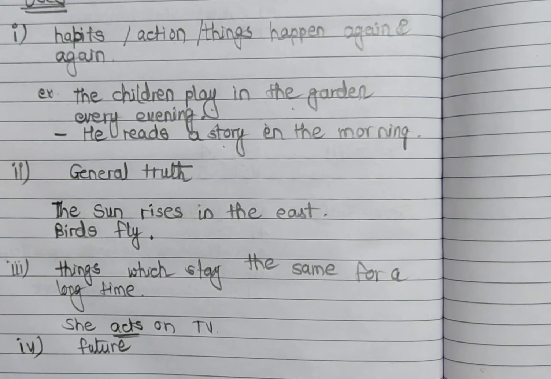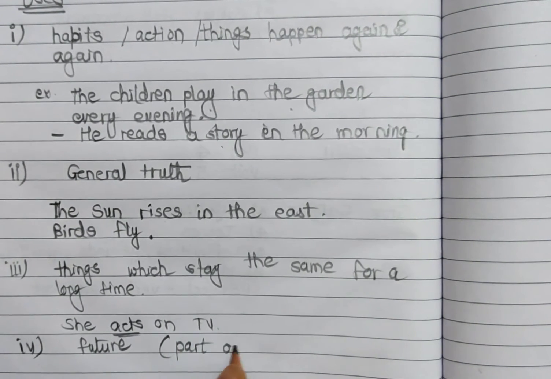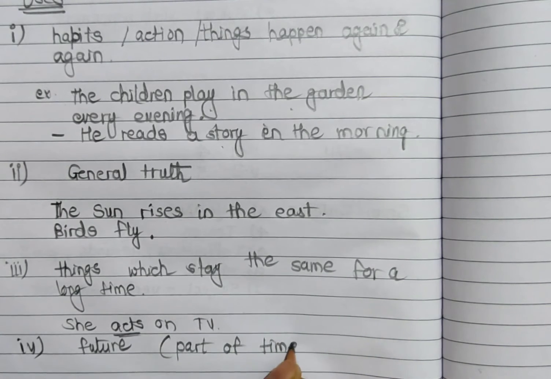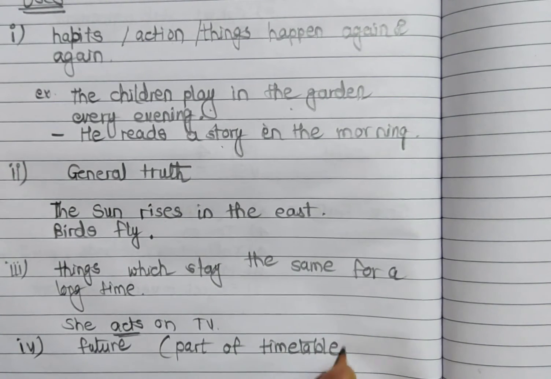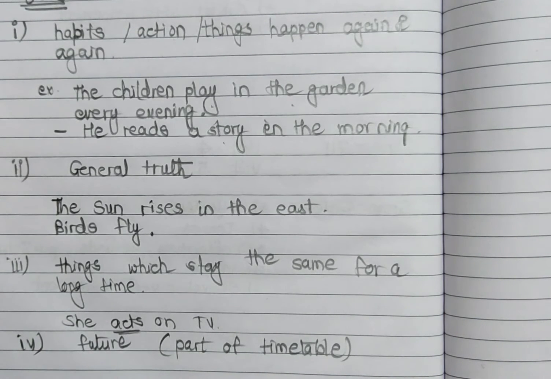But what kind of future action, students? Here you have to remember that this action is a part of a timetable. So when the action is a part of a timetable, means when something is decided by the authority.